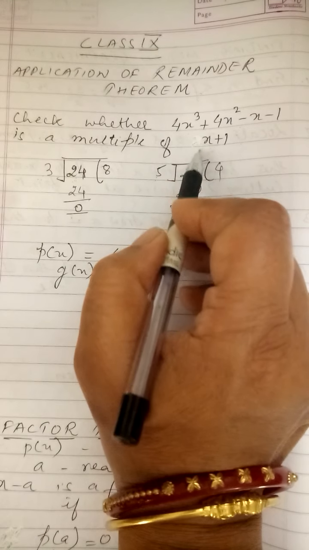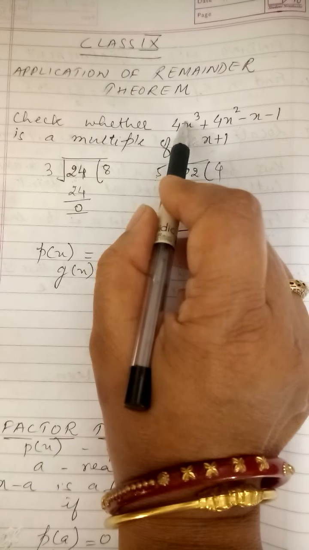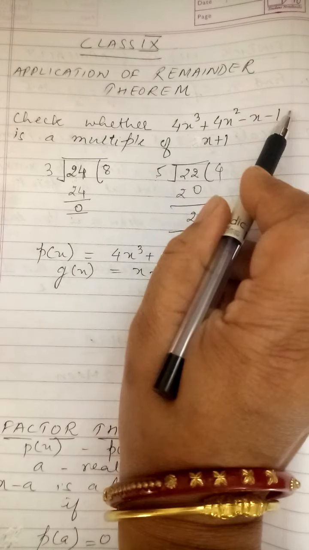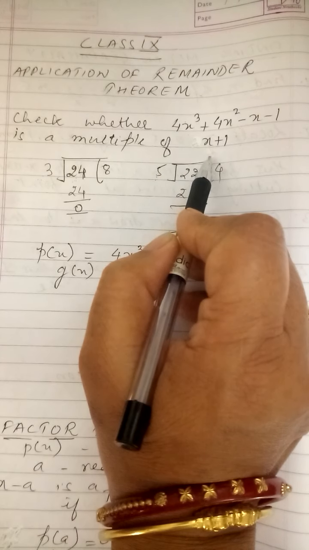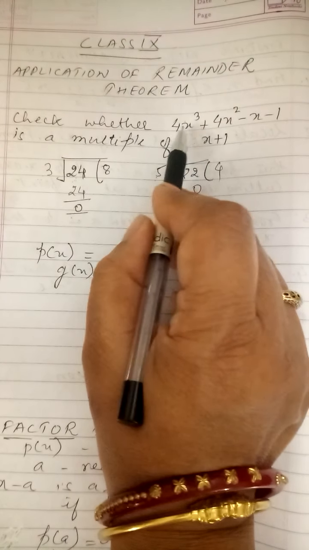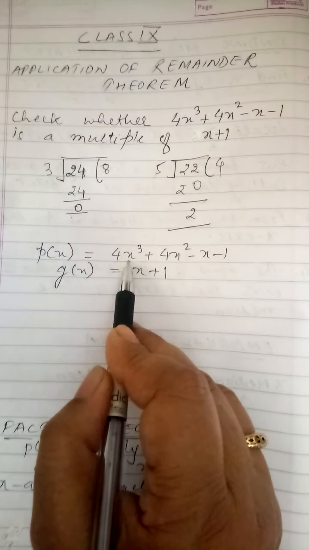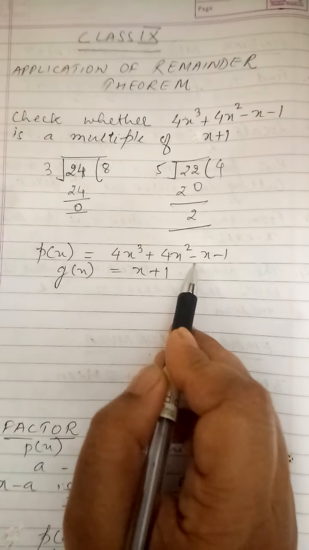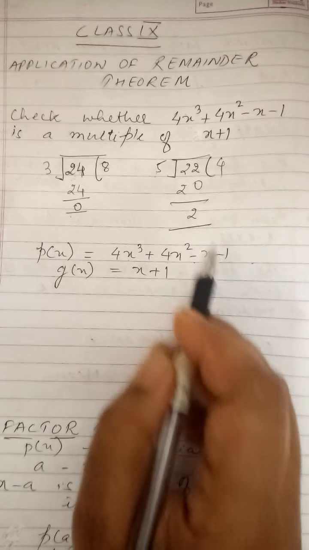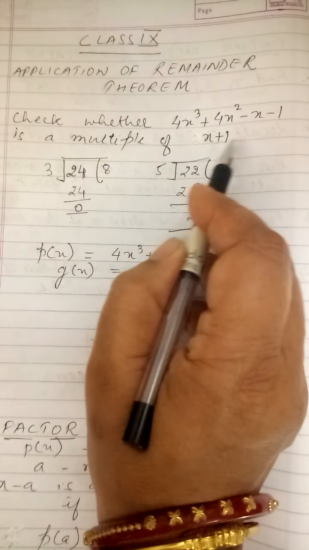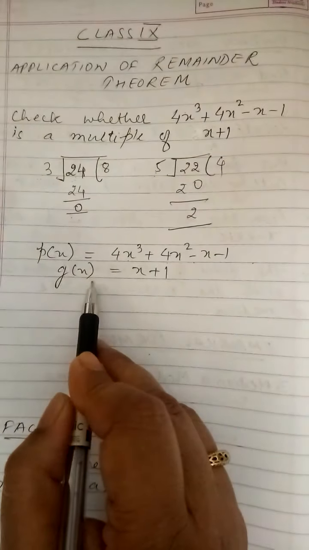Now between the two given polynomials, obviously one is of a higher degree, this is of degree 3, and this is a degree 1 polynomial. So I named the polynomial with a higher degree as p(x). So my p(x) becomes 4x cube plus 4x square minus x minus 1. And I named the polynomial with a smaller degree as g(x).